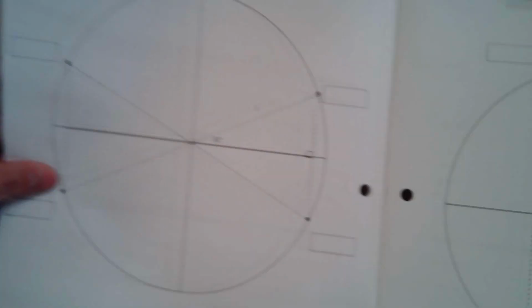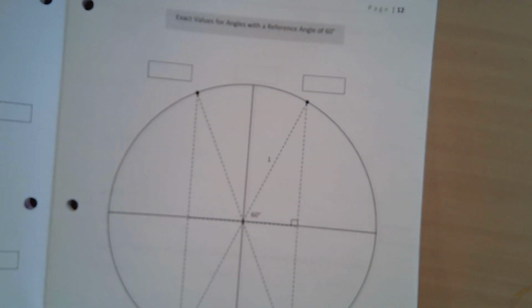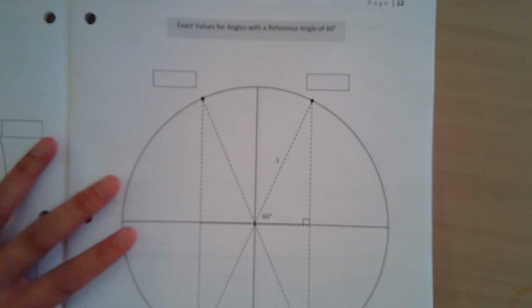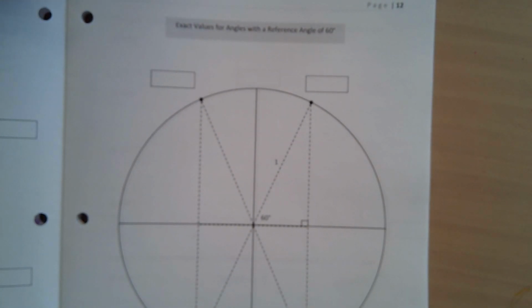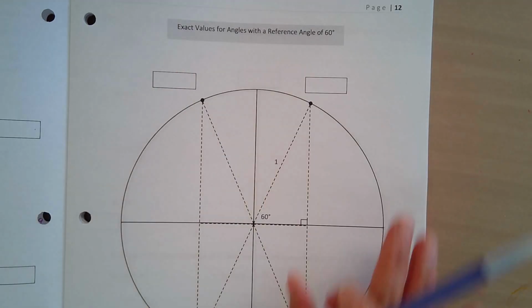Now, before I go to 30 degrees, I'm going to skip this one here. Okay, I'm going to go to page 12. I'm going to go to 60. Okay, and I'm going to show you why I choose 60. Okay, again, I'm going to write some numbers in here.